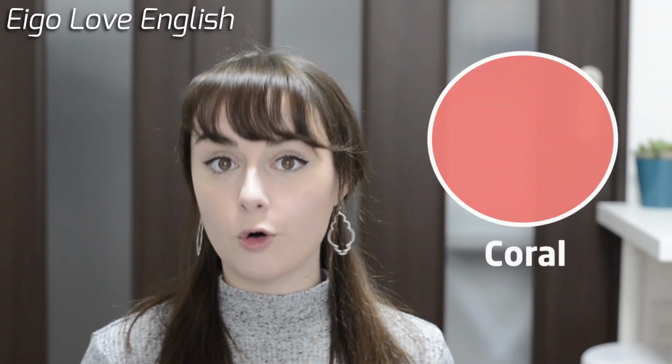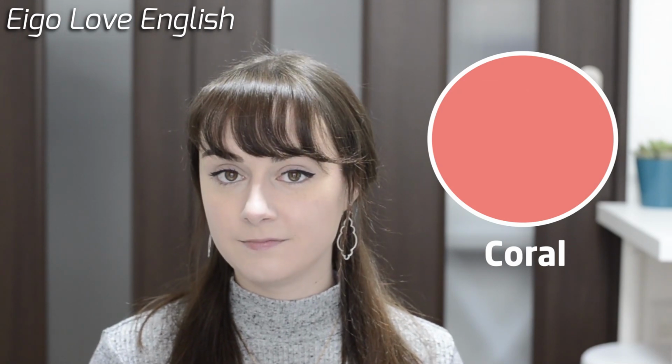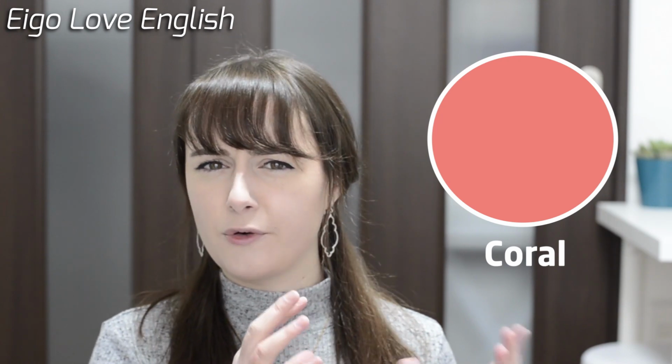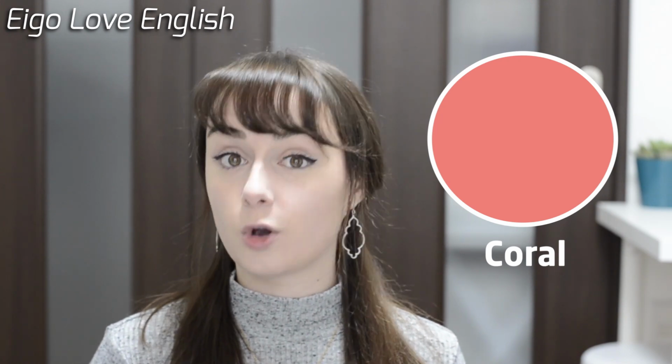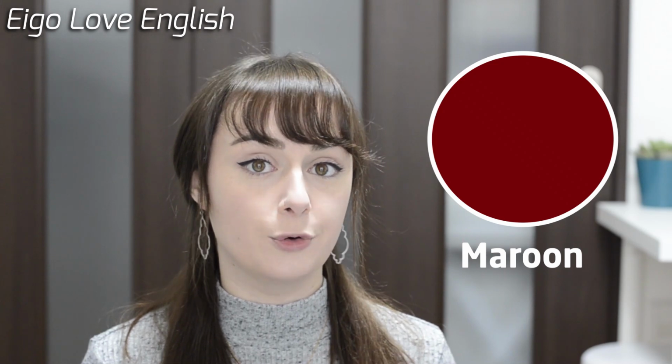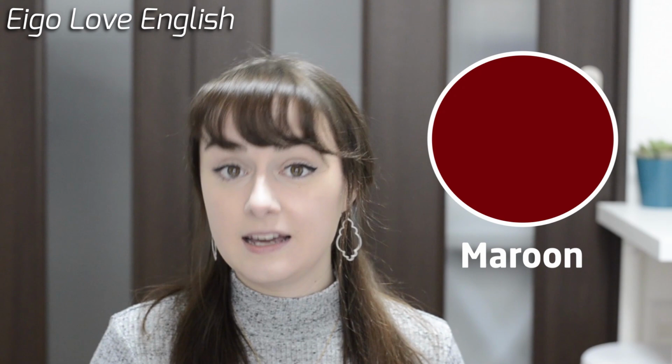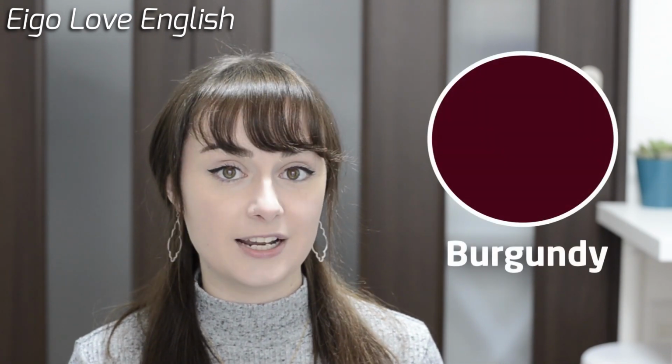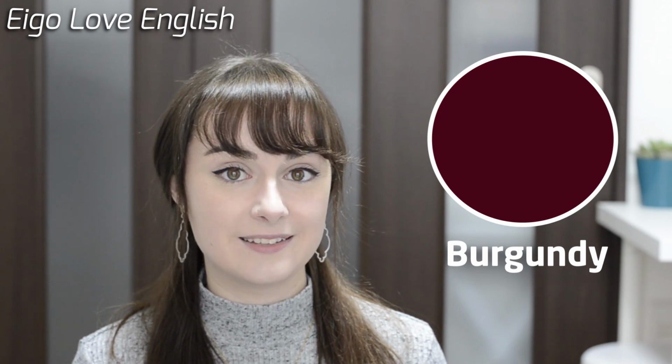Next, we have coral. You can see coral is similar to red or orange. Next is maroon. And you can see maroon is similar to maybe a red, brown, and purple mix. And very similar to maroon is burgundy.